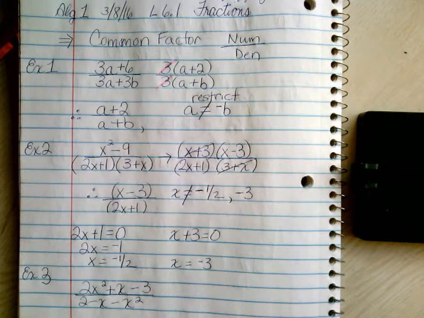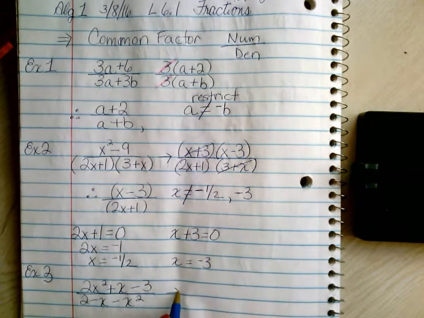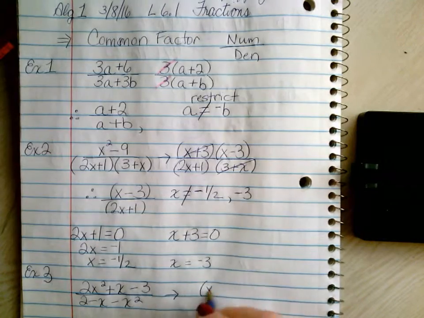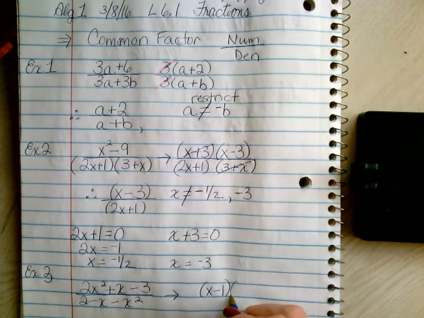All right. The numerator, factors of 6 whose sum is a negative 1, and then group. Okay, I'm just going to go ahead and give you what the result would have been.